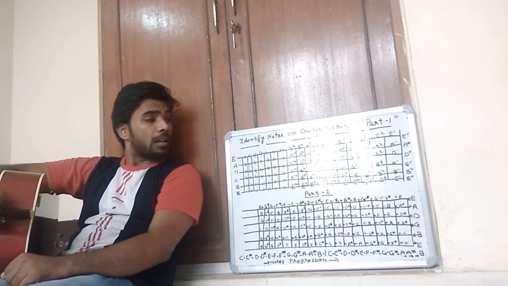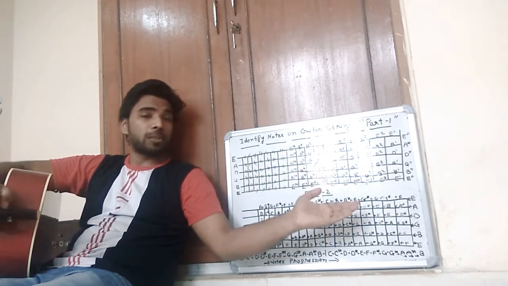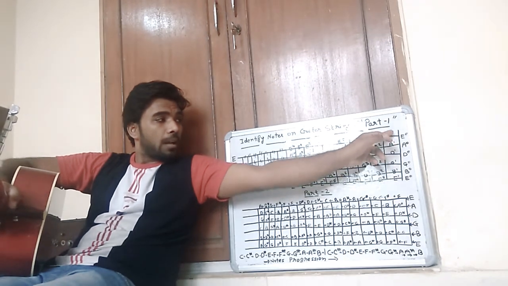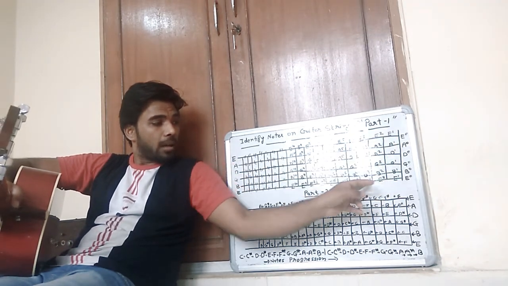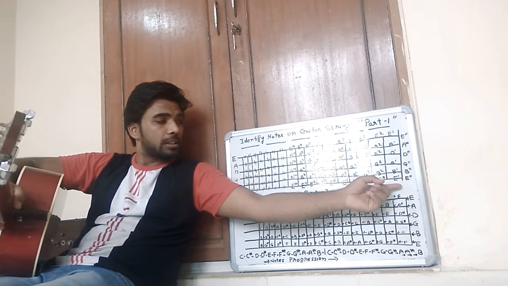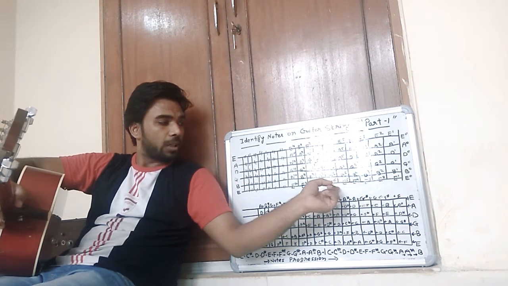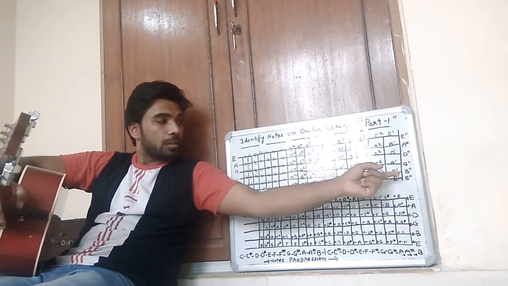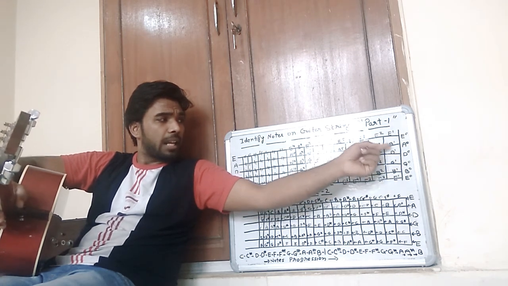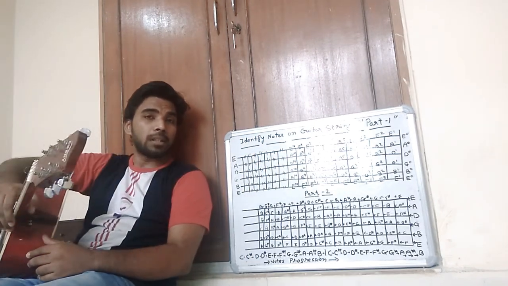In part 1 we had learned about how to identify notes on guitar strings. We had discussed that on each string we may put the numbering to each note. So this is how we have done this. On the E string, E0, then E1, then E2, then E3, then E4, then E5, and this goes on. The same way we had discussed about B, then G, then D, then A, then E, all these notes according to their fret numbers.